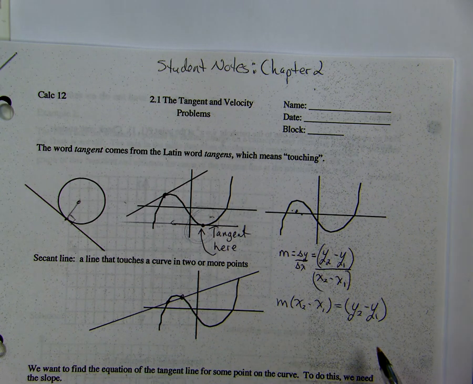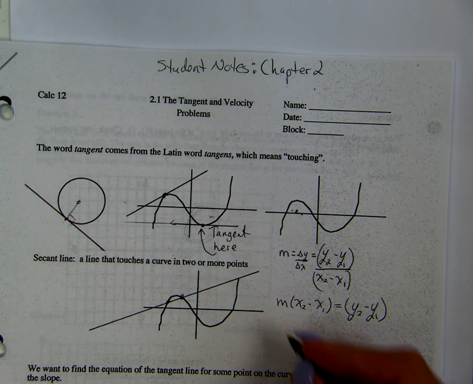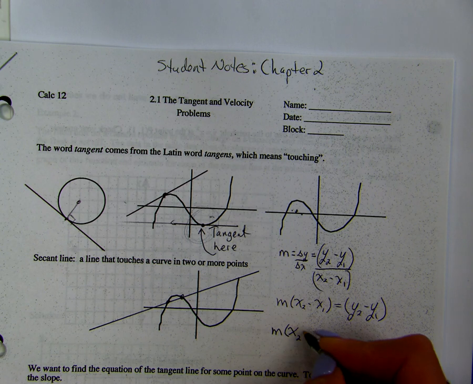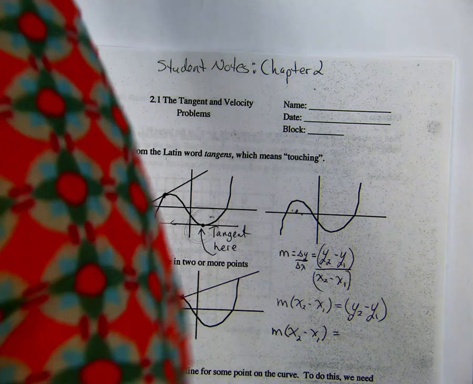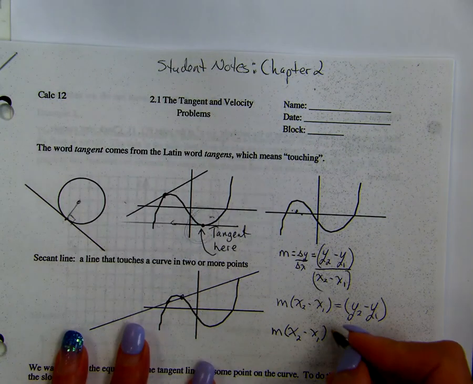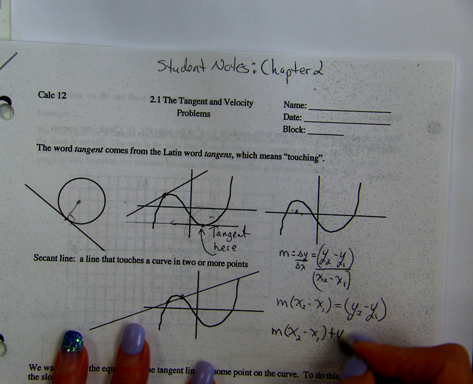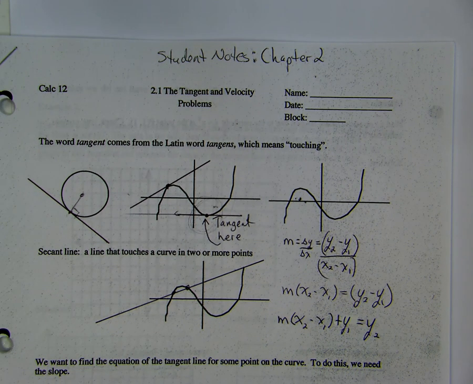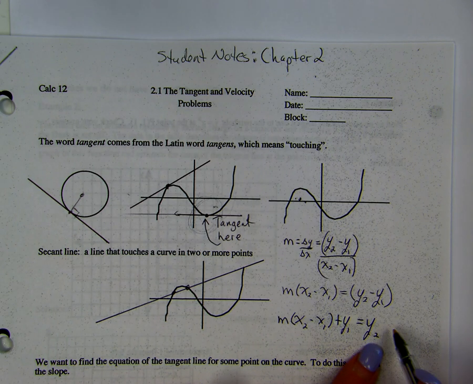And then we're going to solve this for y2. Add y1 to both sides. I get m times x2 minus x1 plus y1 is equal to y2.